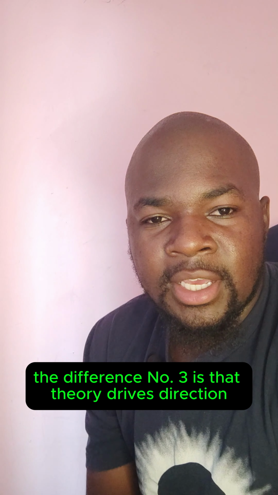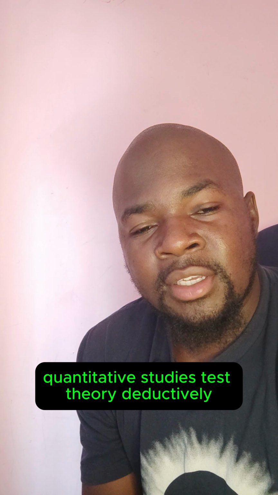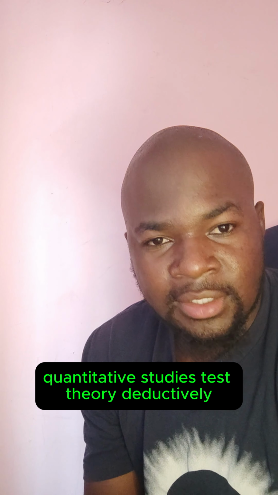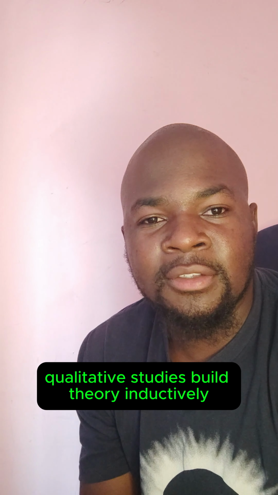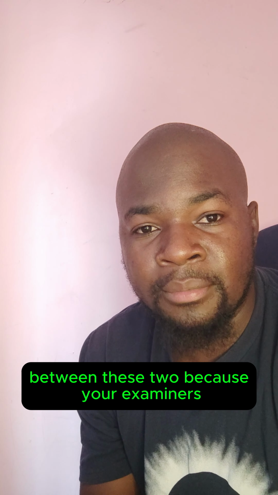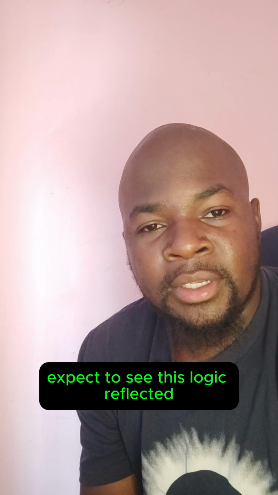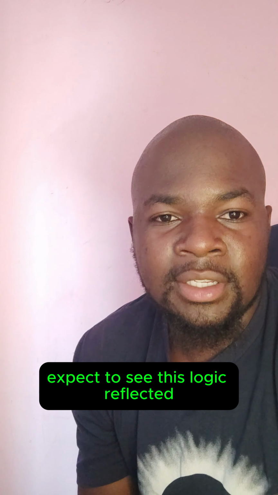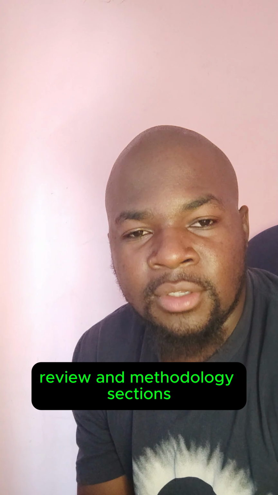The difference number 3 is that theory drives direction. Quantitative studies test theory deductively. On the other hand, qualitative studies build theory inductively. You need to clearly understand the differences between these two because your examiners expect to see this logic reflected clearly in your literature review and methodology sections.